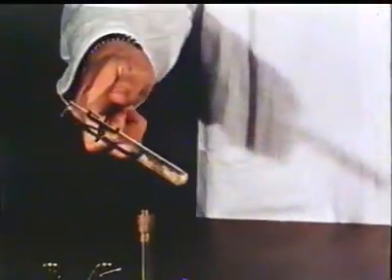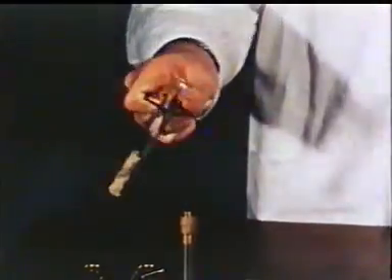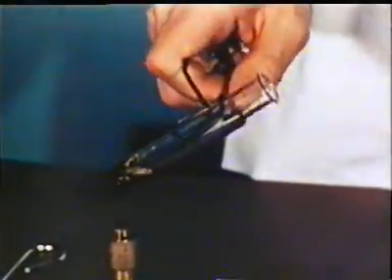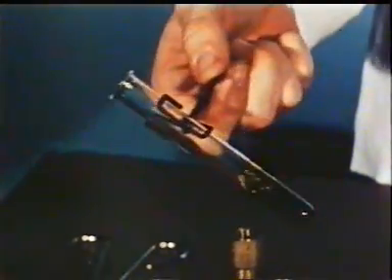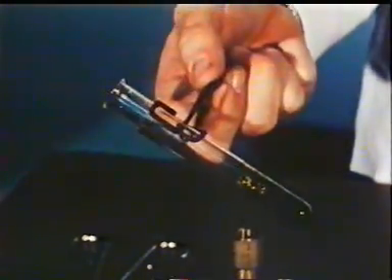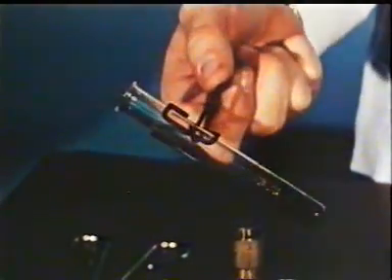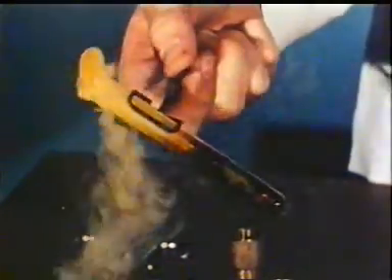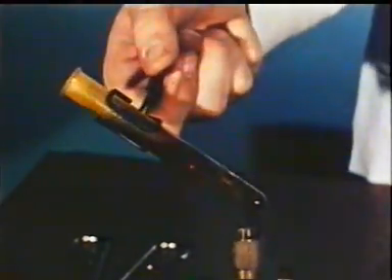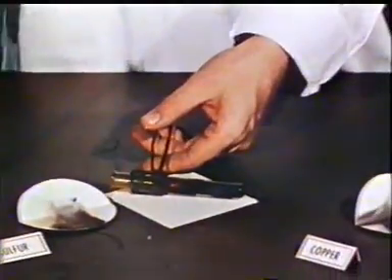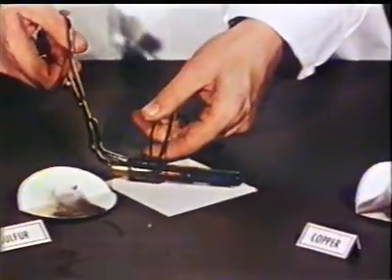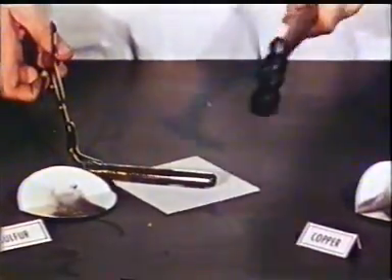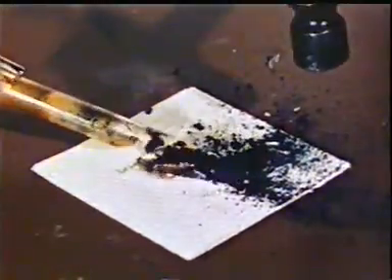Now we heat the mixture. The reddish copper and the bright yellow sulfur react to form a new substance, a salt. This black substance is the salt, copper sulfide.